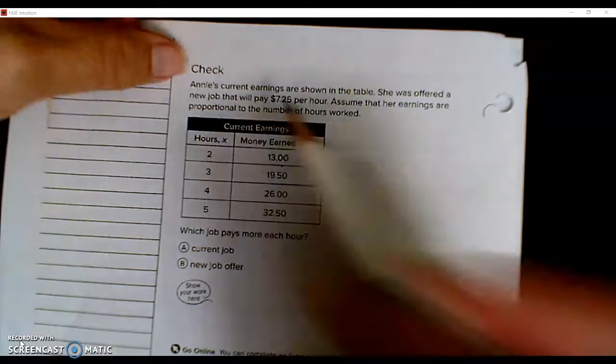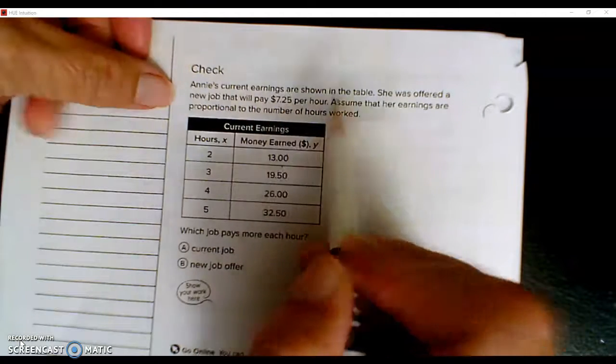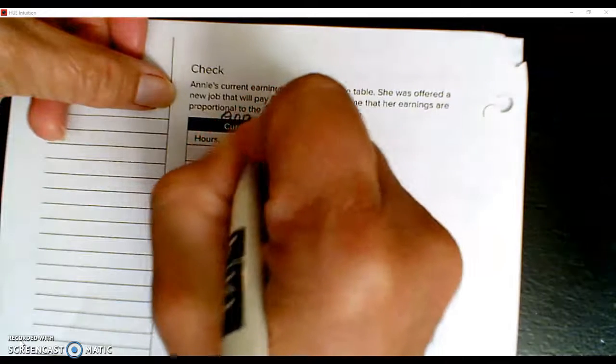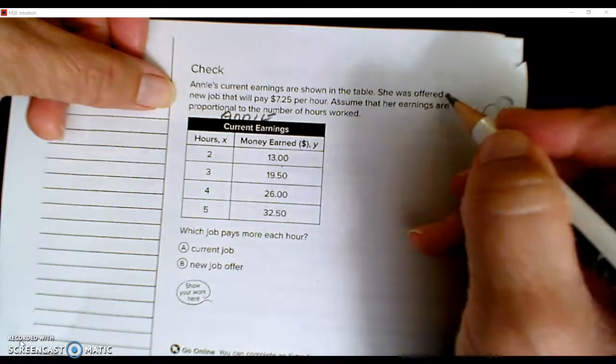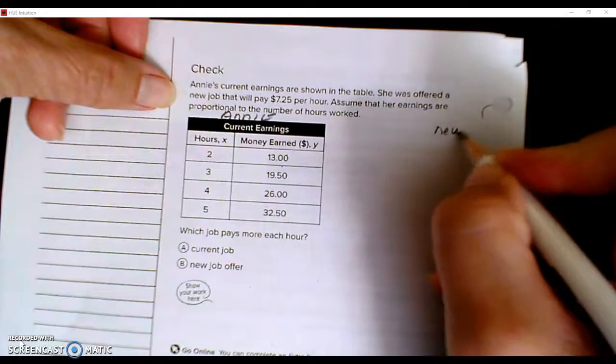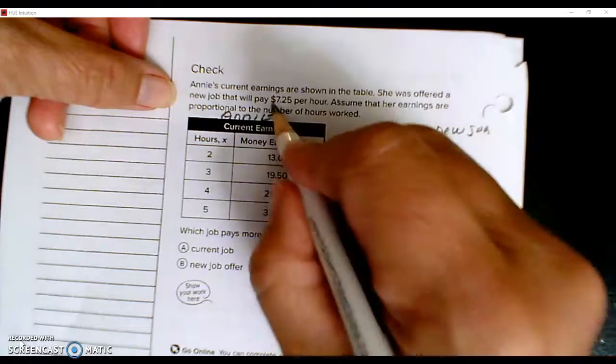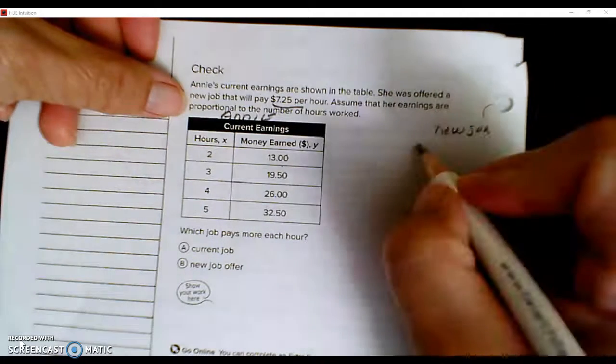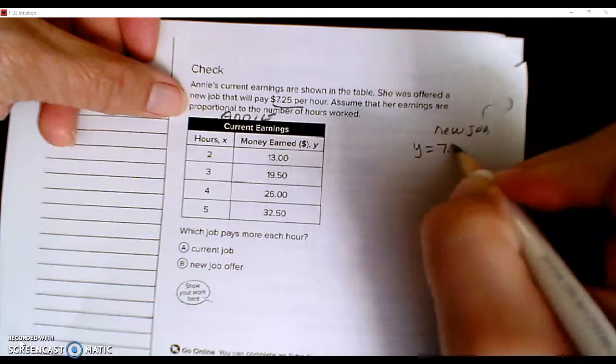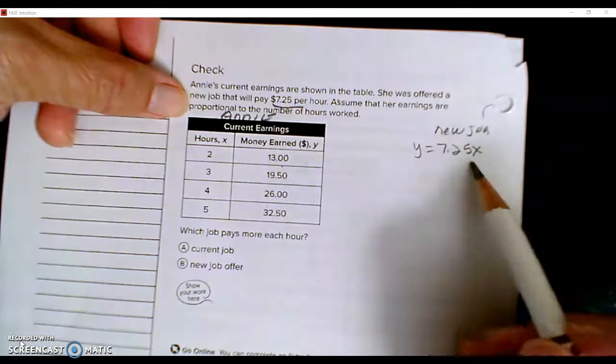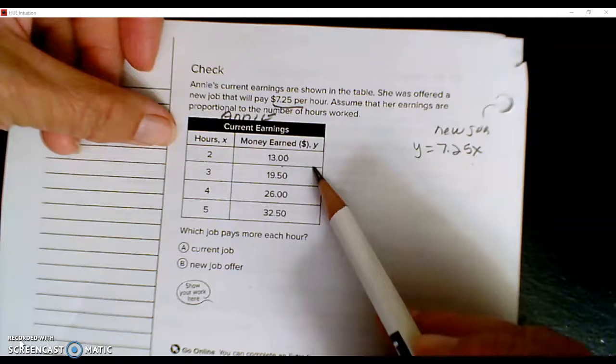Here's what I want to let you know. Annie's current earnings are shown on the table. So this is going to be Annie right here, so label Annie out here. And then the new job is $7.25 an hour. Assume that's directly proportional. So I would do y equals 7.25 times x over here. You need to find out what this one is here and share it in class.